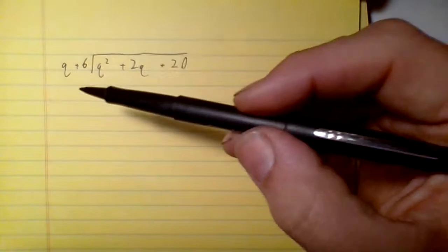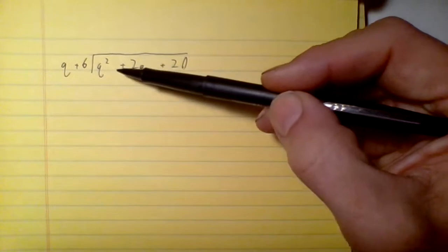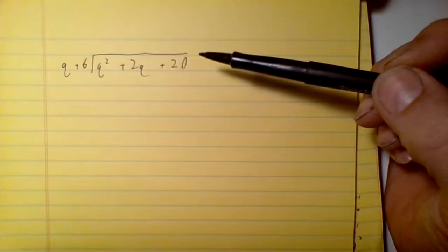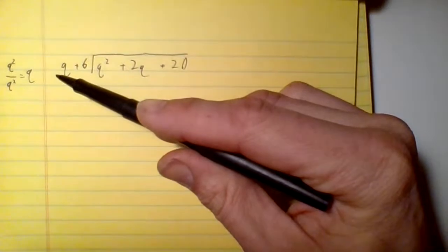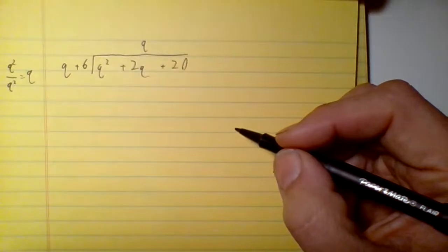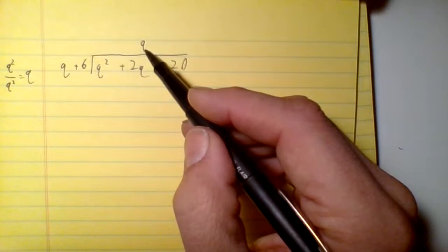But I know if I'm going to do q plus 6 times something and get a q squared plus something, then it's got to start with another q, because that's how I would get this. So the first little division that I'm doing, I'm going to write my little divisions off to the side. The first term divided by the first term, that's q squared divided by q, is just q. That's the first part of my answer, so that goes up here. I'm keeping the columns straight.